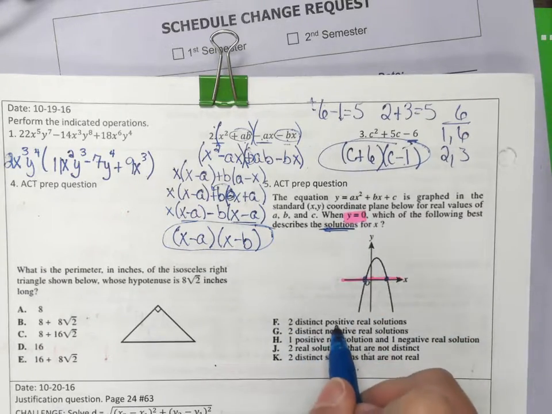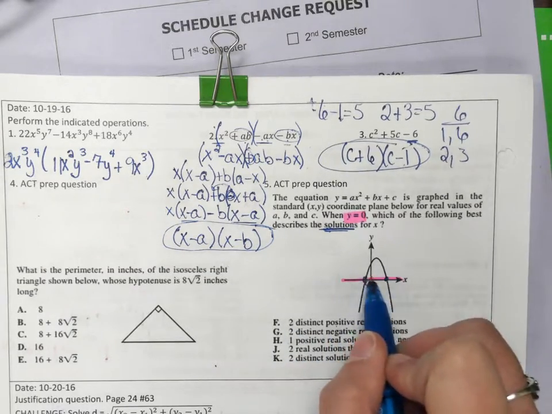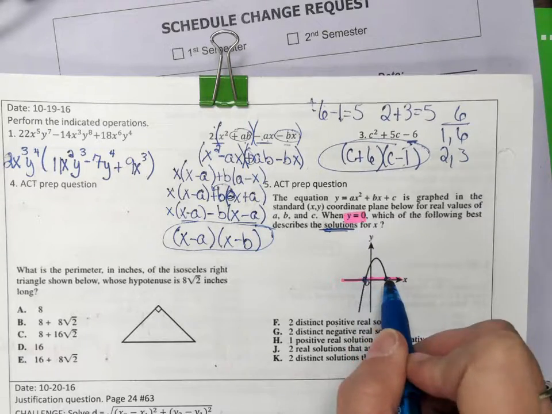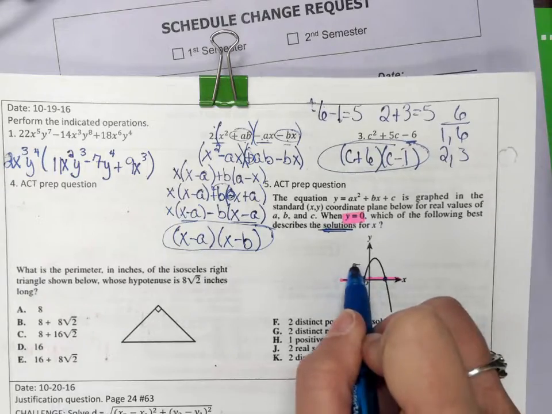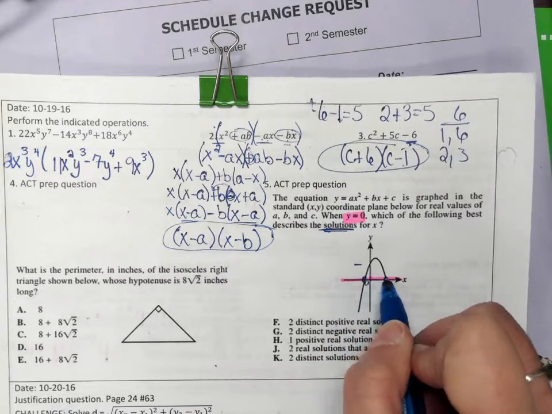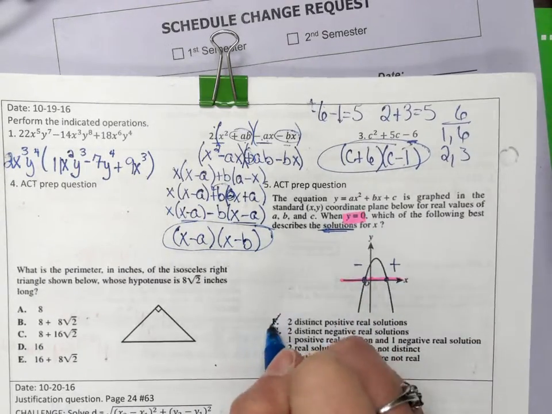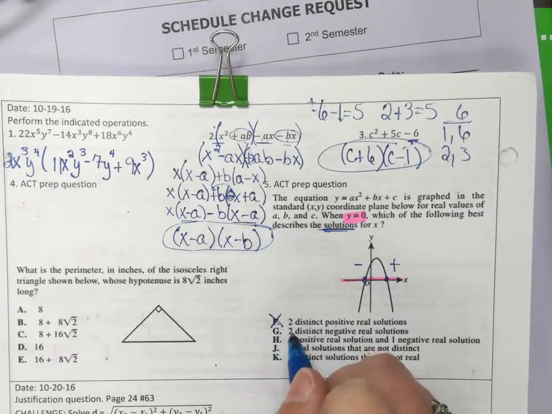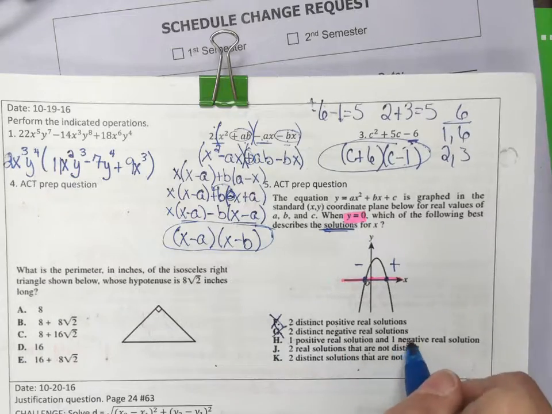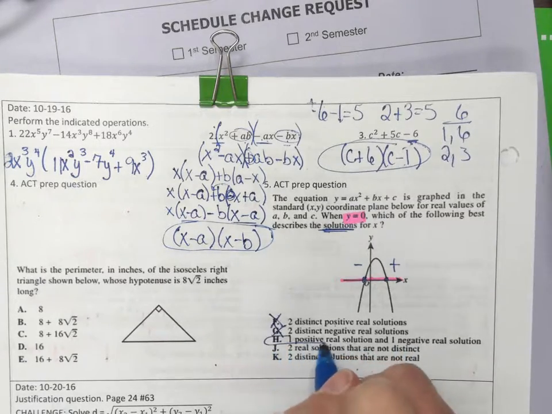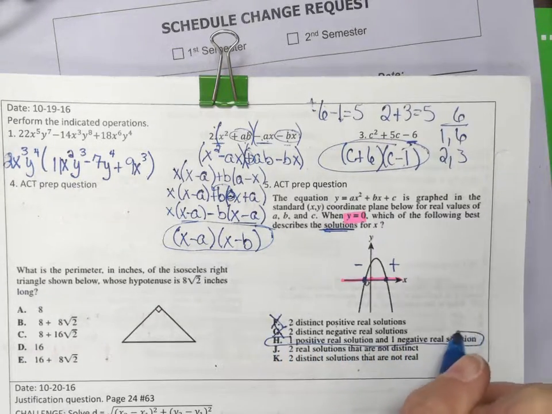I have two distinct positives. Are both of these positive points? No, they're not. This is on the left-hand side of the origin. What's on the left-hand side of the origin? Negatives. On the right-hand side of the origin is positive. So I do not have two distinct positives. Do I have two distinct negatives? No. Do I have one positive and one negative? Yes. There you go. See how easy that was?